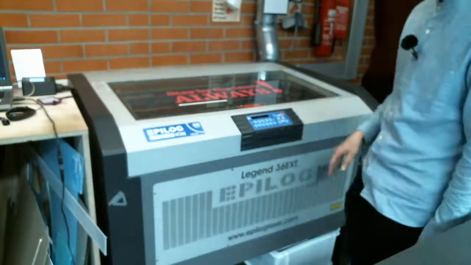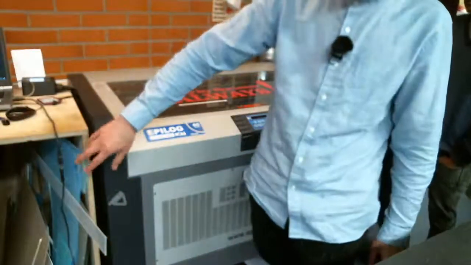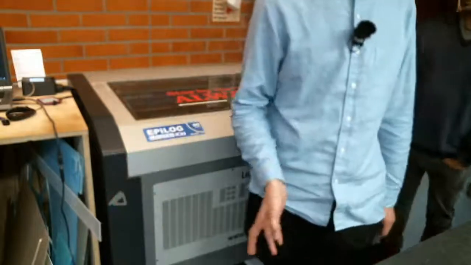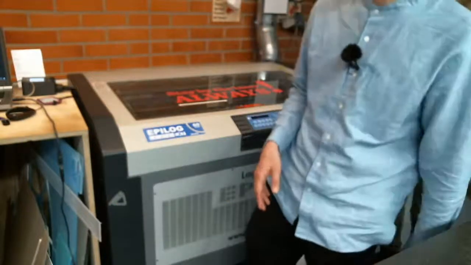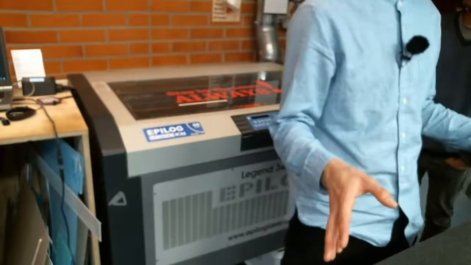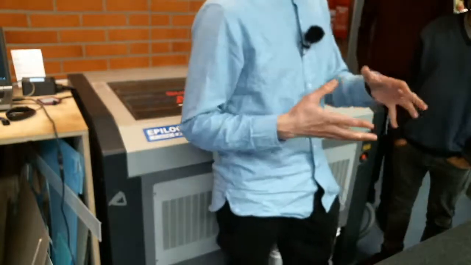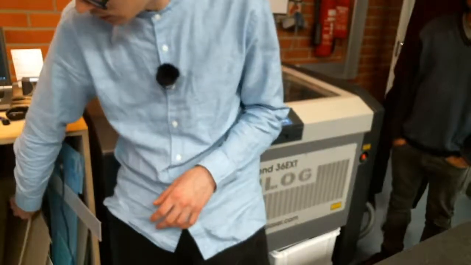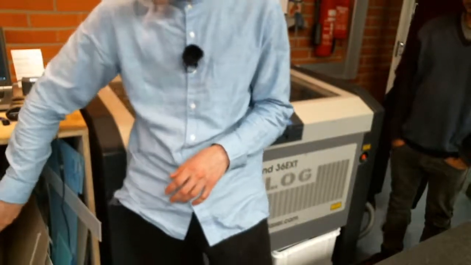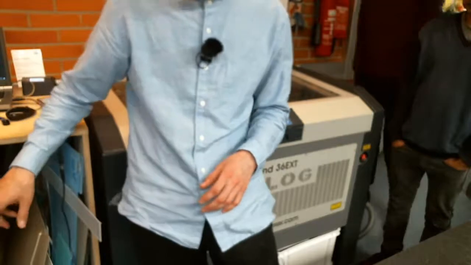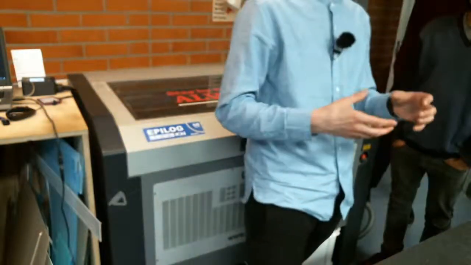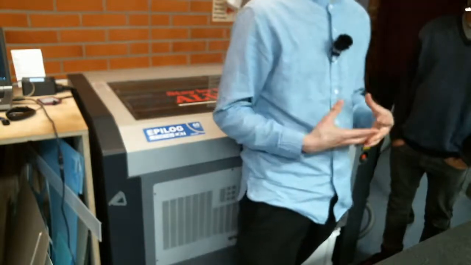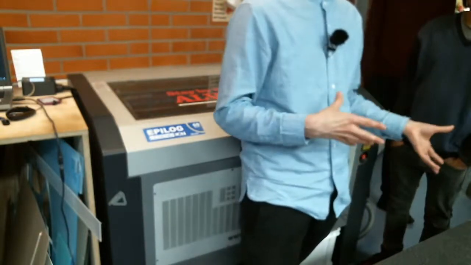Here, to the left of the machine, we have some scrap material. You can always use that to test the settings of the laser. If you have a bigger piece of expensive material, you can usually find something similar, with the same thickness or the same characteristics, in the scrap material storage. Keep in mind that it's better to first test a small piece with the settings you have chosen, and then cut the big piece.